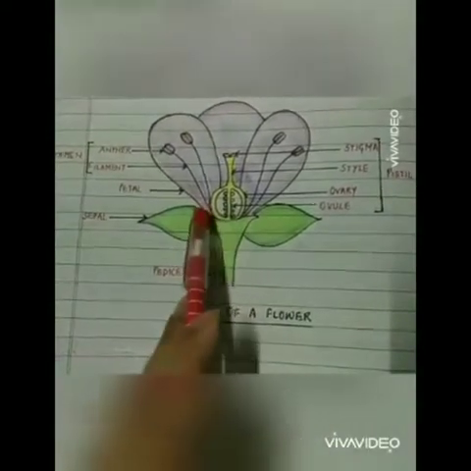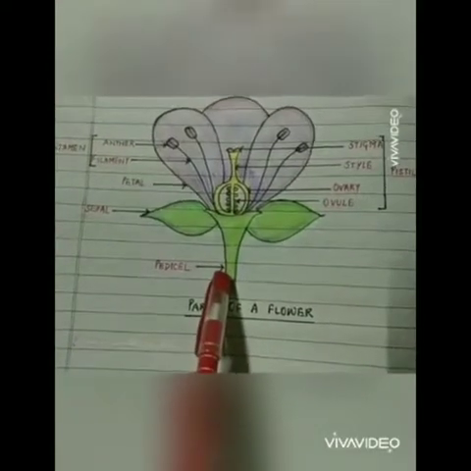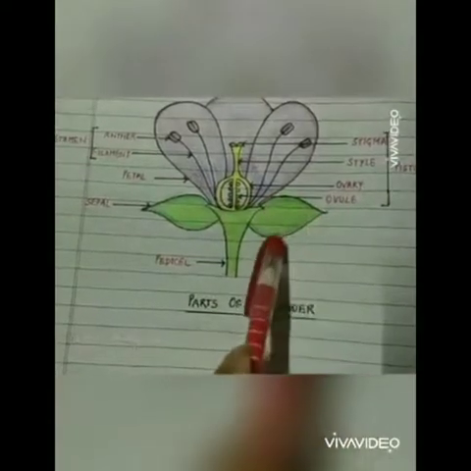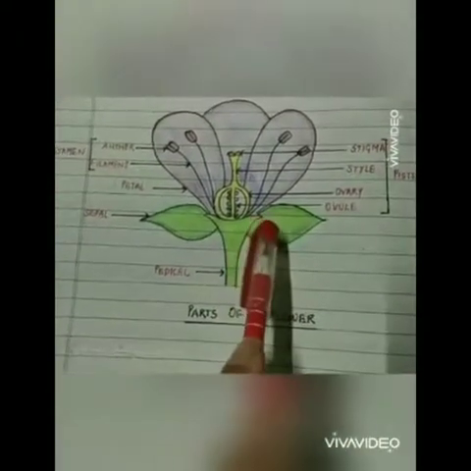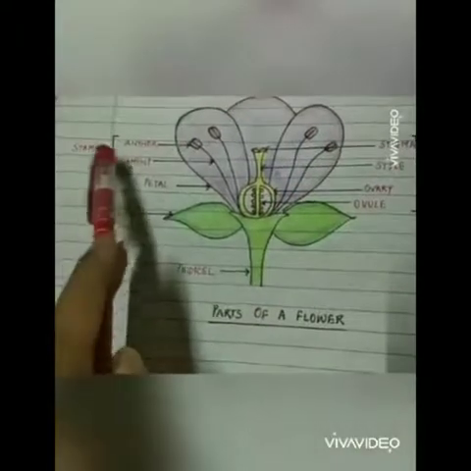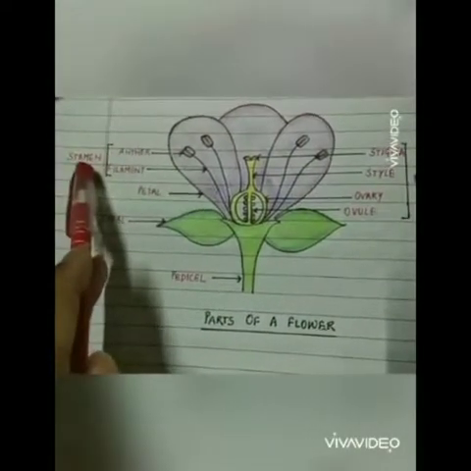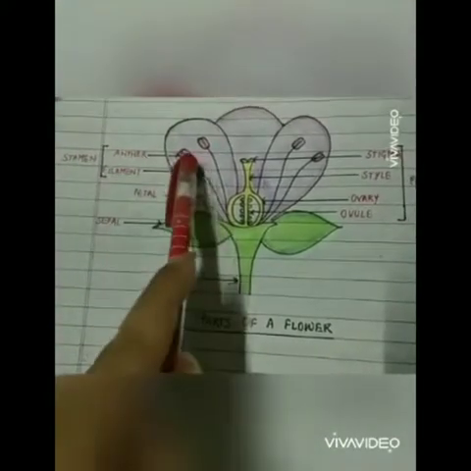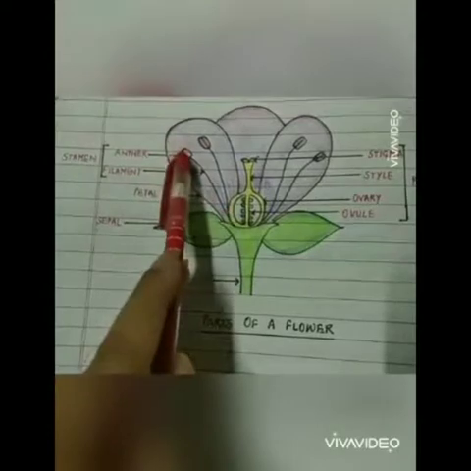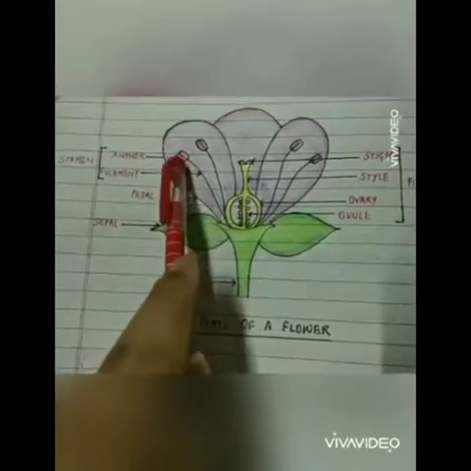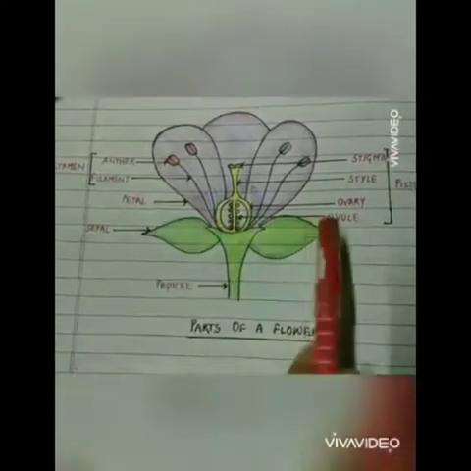Pedicel is the part of the flower that attaches the flower to the stem. Sepals are the green leaf-like structures which protect the flower when it is a bud. Petals are the colorful and scented part of a flower. Stamen. Stamen is the male part of the flower and it consists of anther and filament. Filament is the stalk which supports the anther. Anther contains pollen grains, that is a dust type of structure.